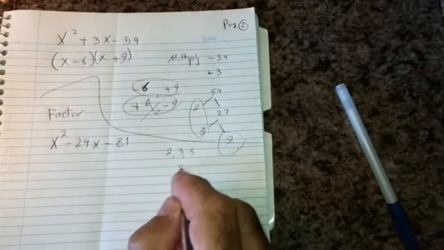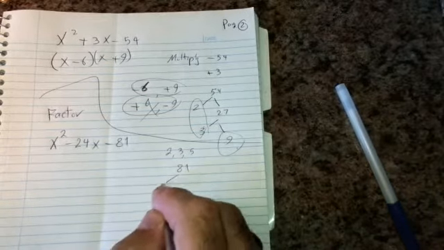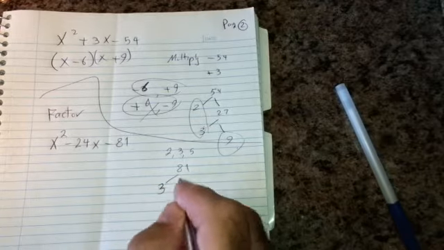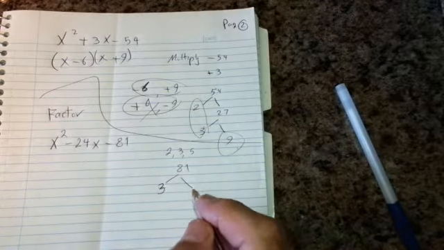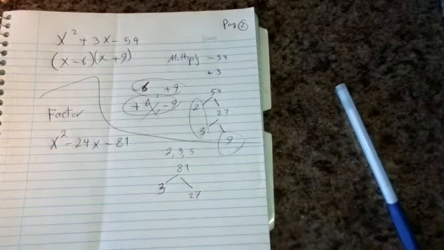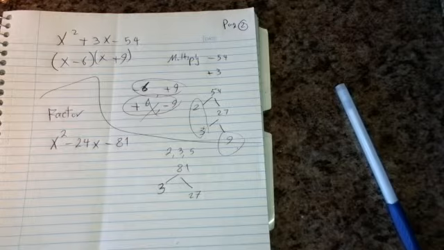81, I use my calculator. 81 divided by 2, it doesn't work. 2 doesn't go into 81. But what about 3? I use my calculator. 81 divided by 3 is what? 27. See? Calculator would give it to you.